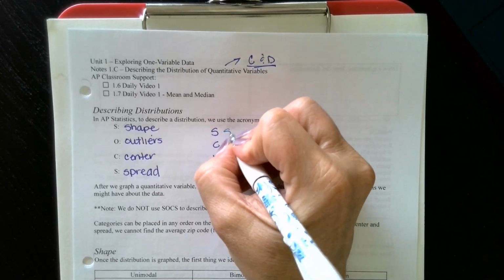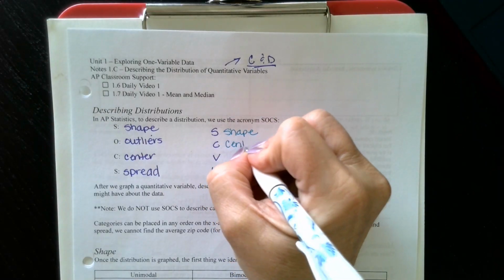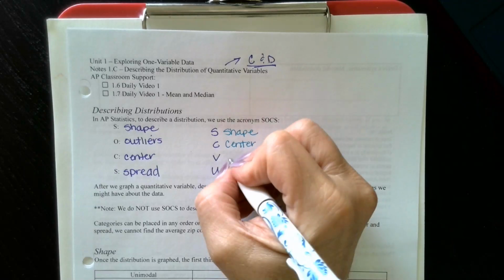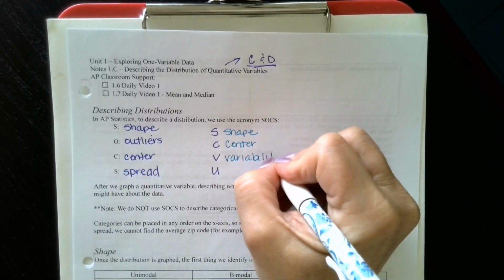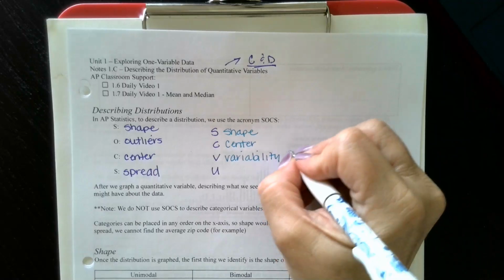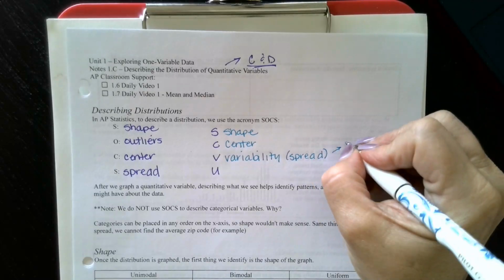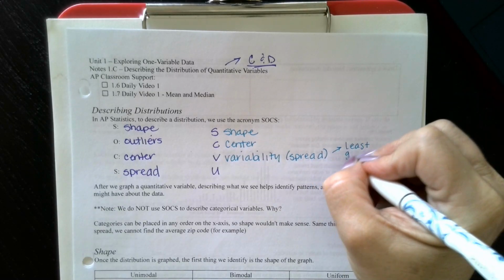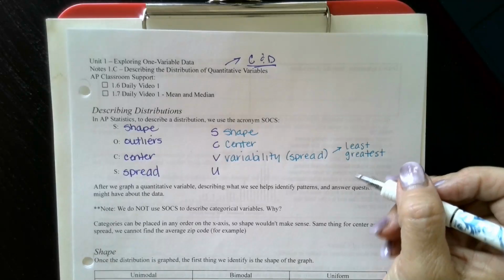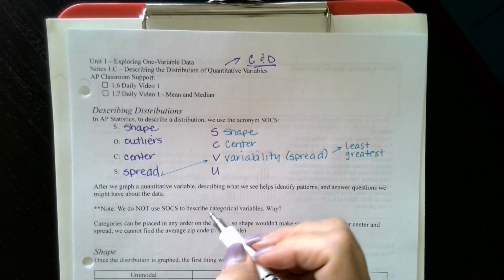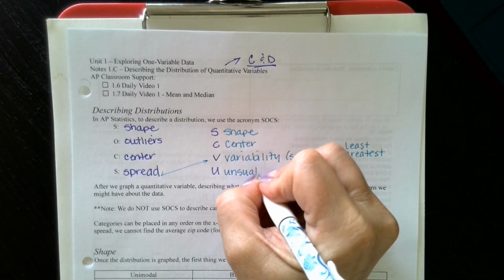So the first one stays the same, that's also still shape, okay? And then center is also the same, center. And this V is for variability, and variability is the same as your spread. So your spread is usually from the least value to the greatest value. So we can look at it as variability, or we can look at it as spread, same thing. So these two kind of go together. And then for outliers, this is called unusual features.